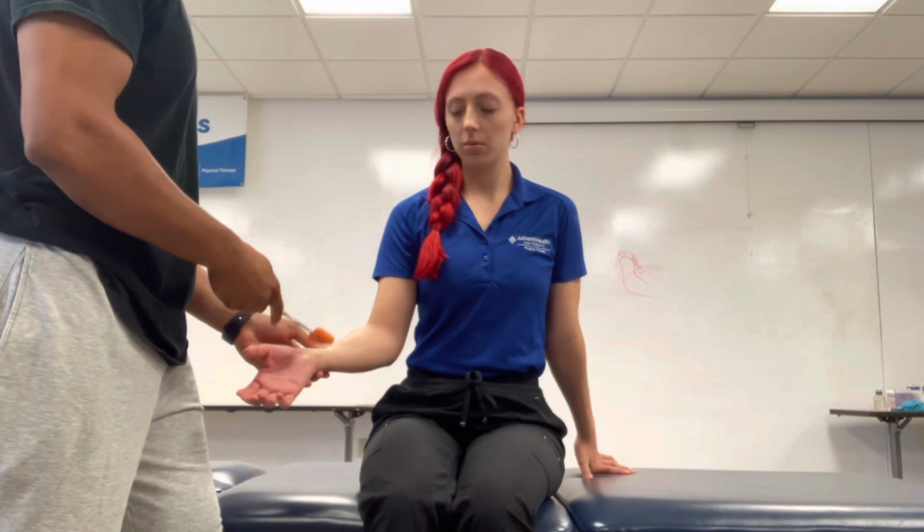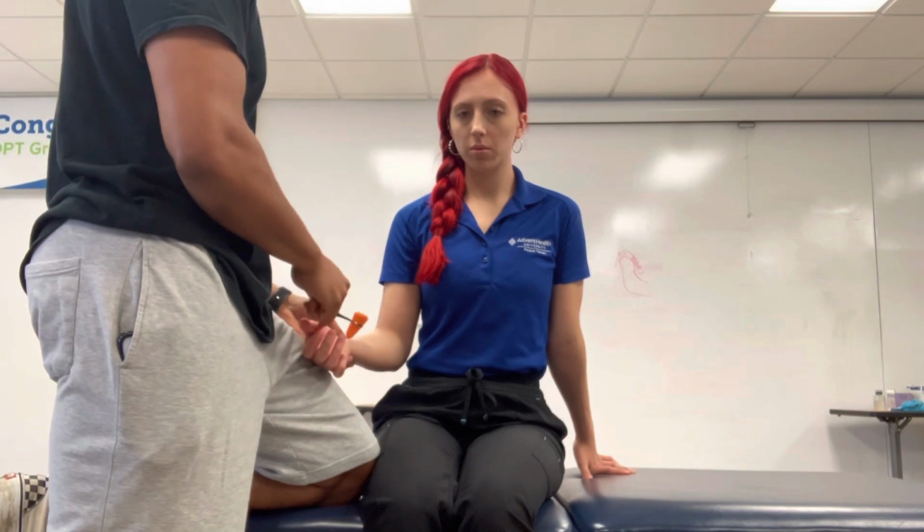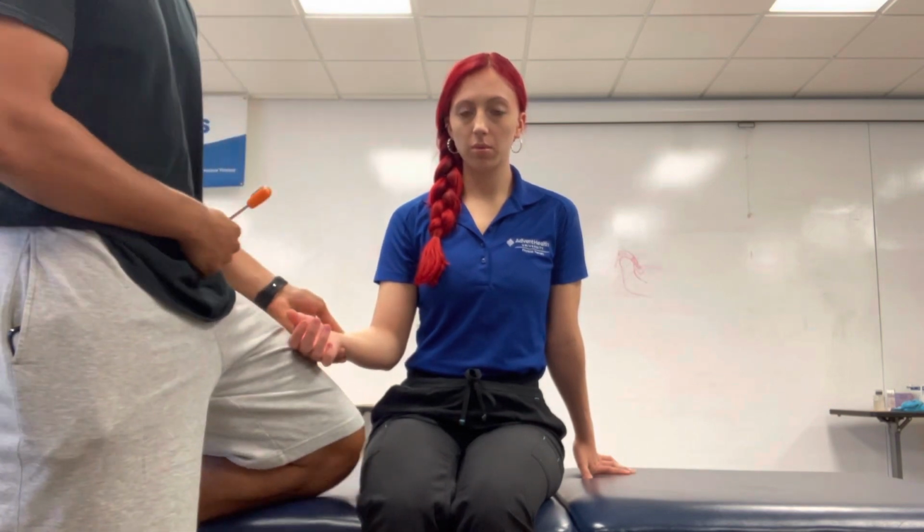The first reflex associated with the cervical spine is the brachioradialis test. This is a test associated with the C5-C6 nerve root. Palpate for the brachioradialis tendon, then using your reflex hammer, strike your thumb over the tendon while the patient is fully relaxed. An absent or diminished reflex can be a sign of a nerve root lesion or impingement.